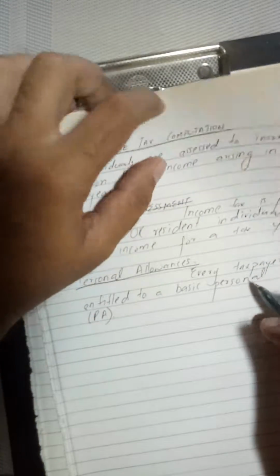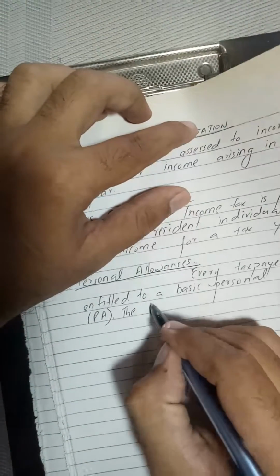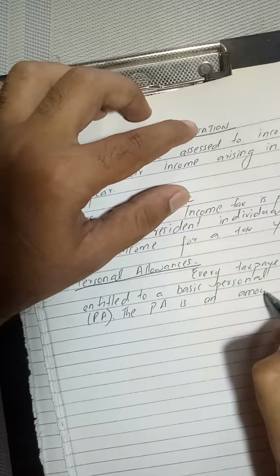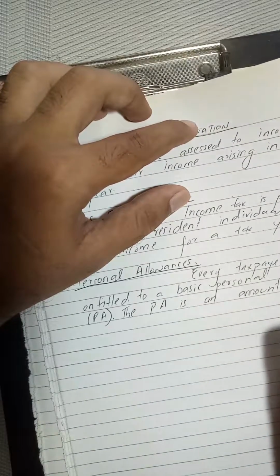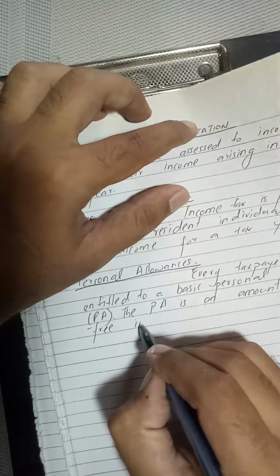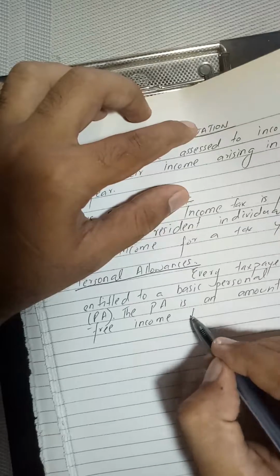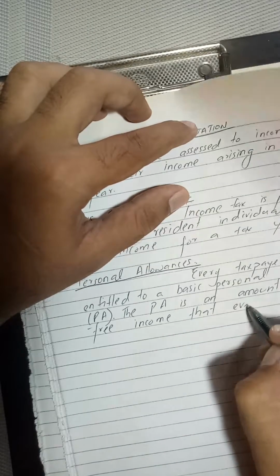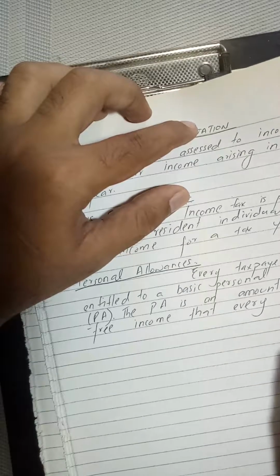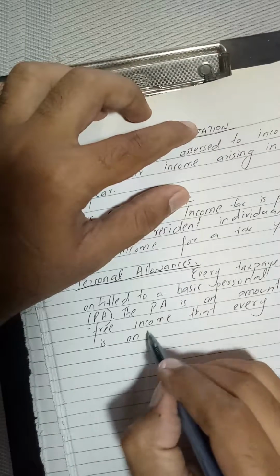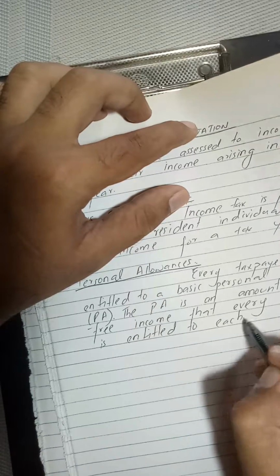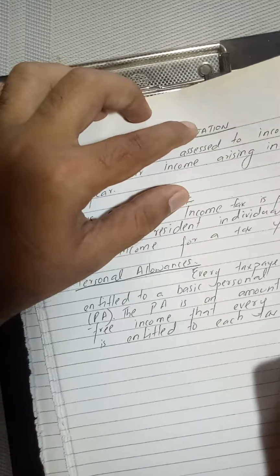The PA is an amount of tax free income that every taxpayer is entitled to each tax year.